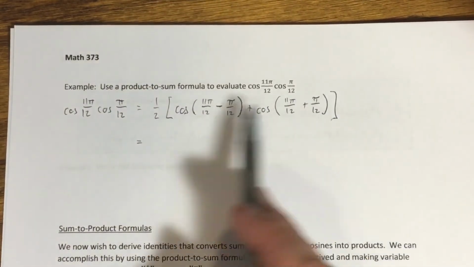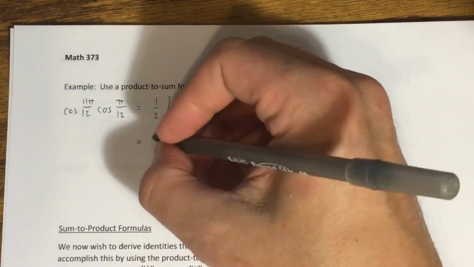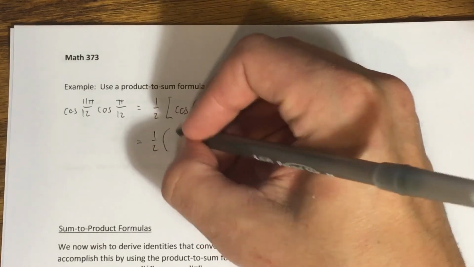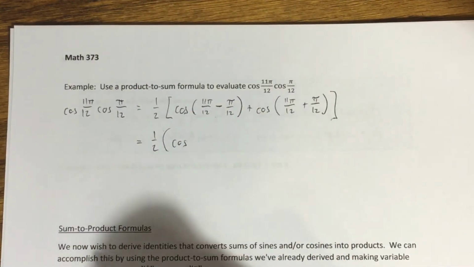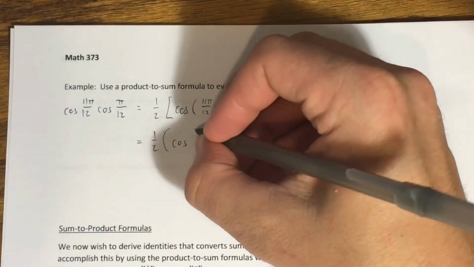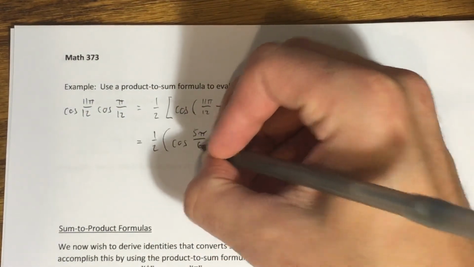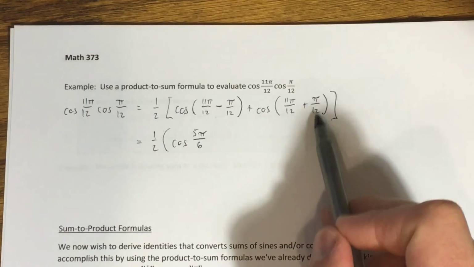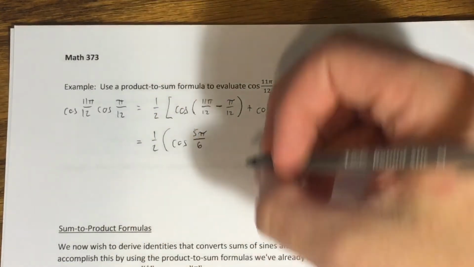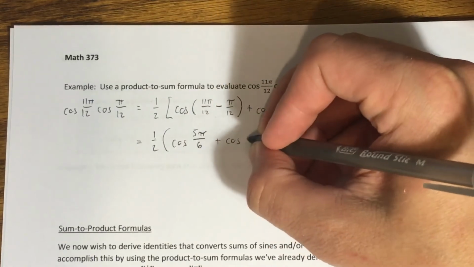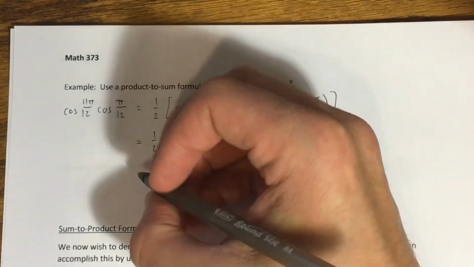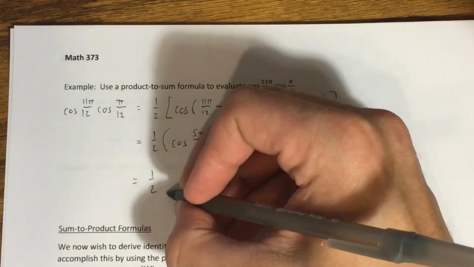Now we do the subtraction and the addition. So I get 1/2 times cosine. 11 pi over 12 minus pi over 12 is 10 pi over 12, or after simplifying, 5 pi over 6. 11 pi over 12 plus pi over 12 is equal to 12 pi over 12, or just pi. So I get plus cosine of pi. Okay, this is equal to 1/2.